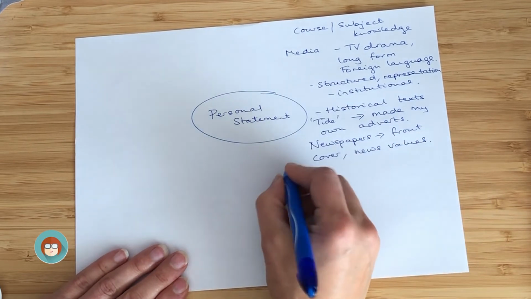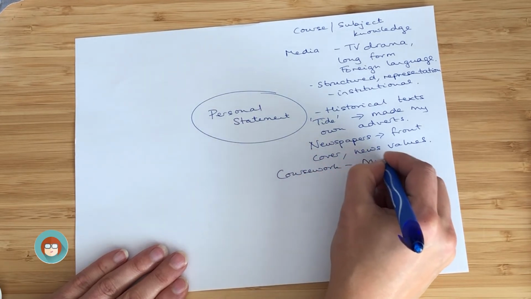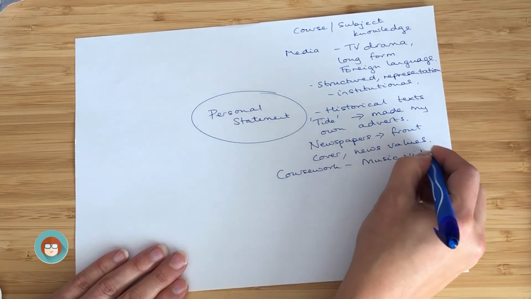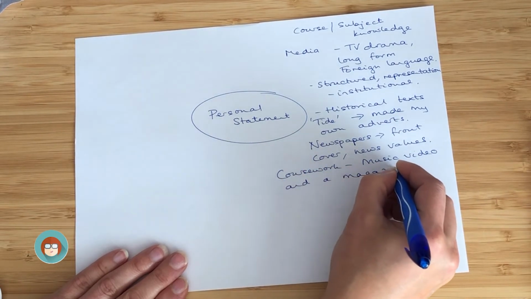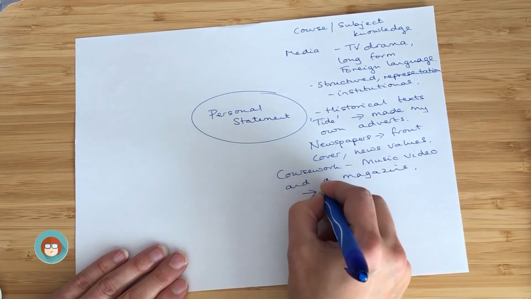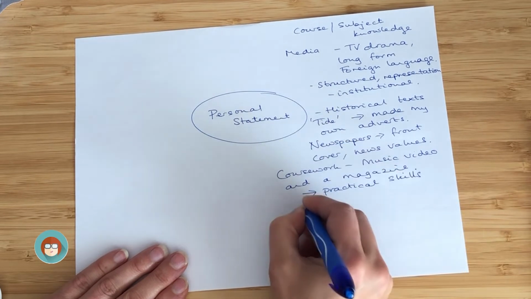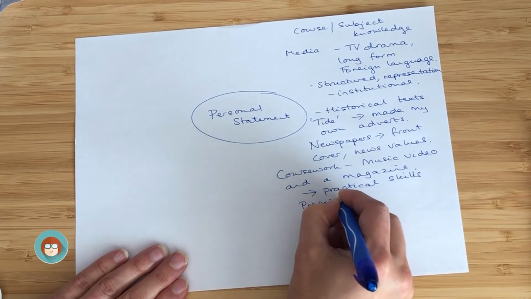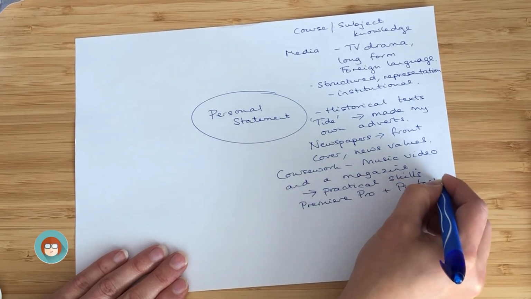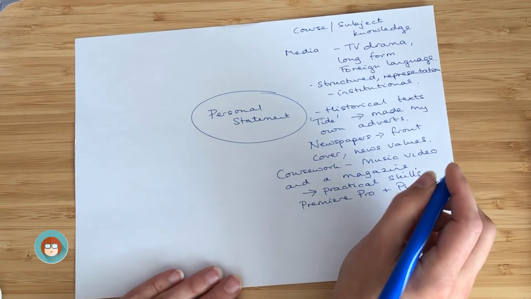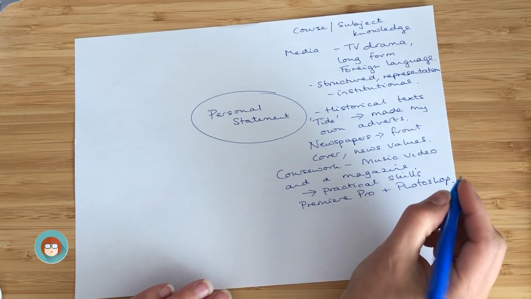For my coursework, I made a music video and a magazine. So there I can talk about practical skills, Premiere Pro and Photoshop. Now I can already see that I'm going to run out of space for my planning, because there is tons more I can be saying about my media course.